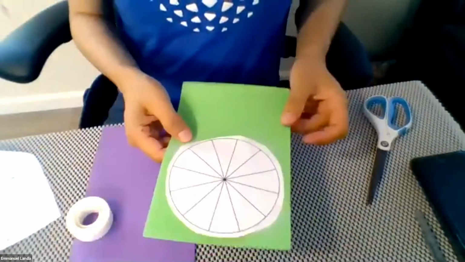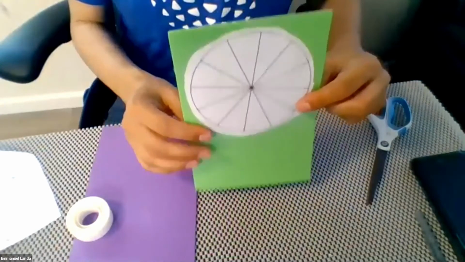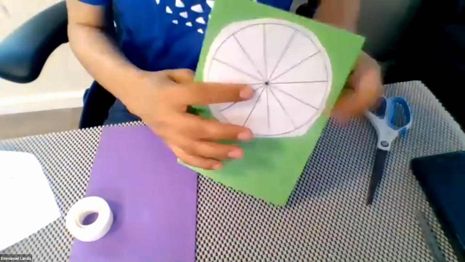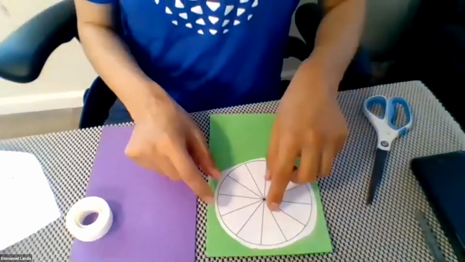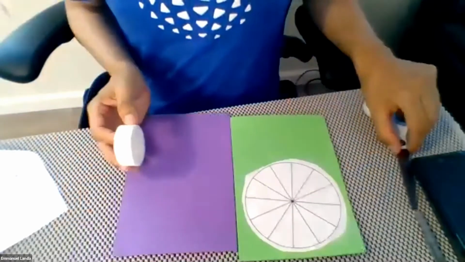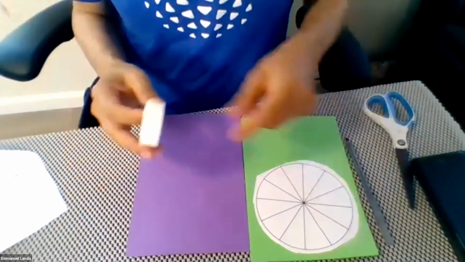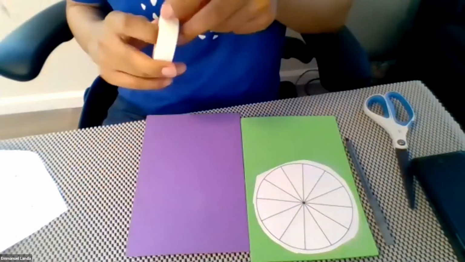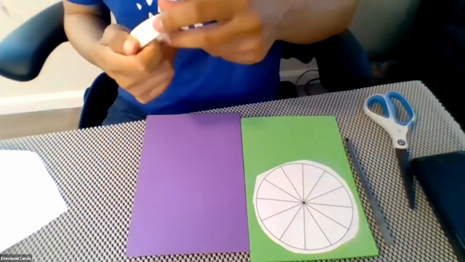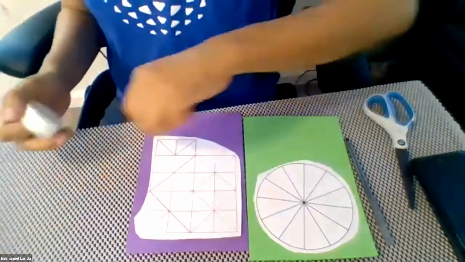So the idea is for you to put enough tape so that it can stay in place. Okay? So you have to put it all around. Just put enough of it so that the circle does not move when you press in with your pen when you're trying to make a dent on the foam. Okay, now I'm going to start with the second one.